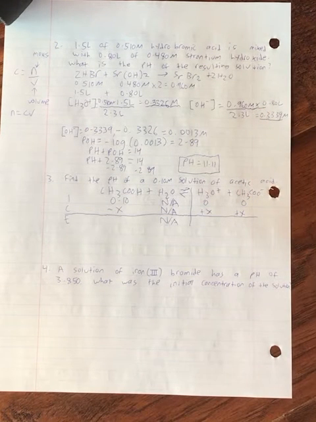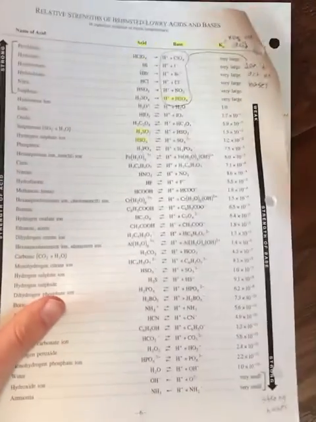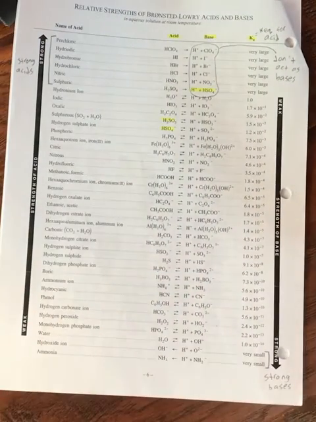Okay, so for this question, you need to figure out the Ka value, which is kind of like the equilibrium constant. If you do not have a data booklet for chemistry, you might be able to look this up online. I will provide you with any data booklets on tests, of course.